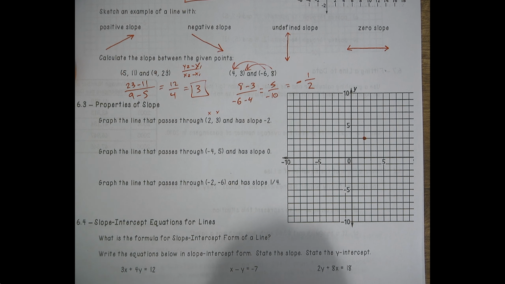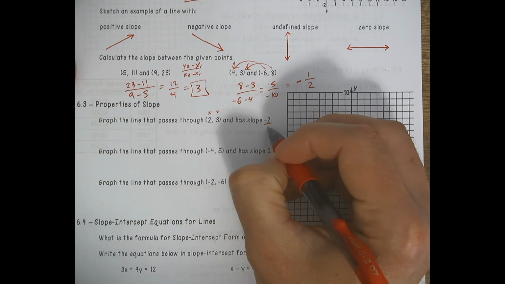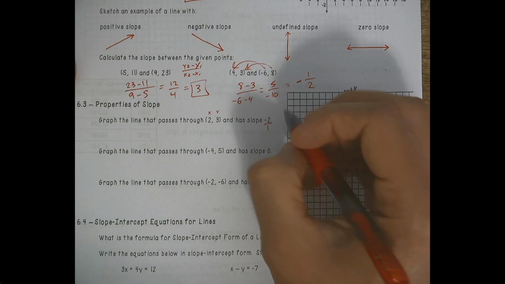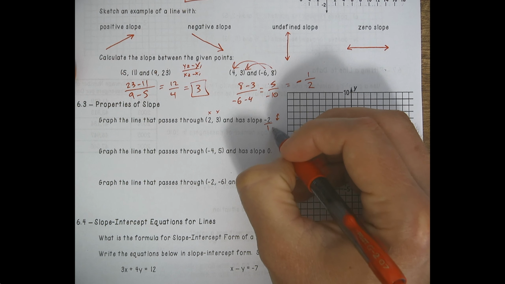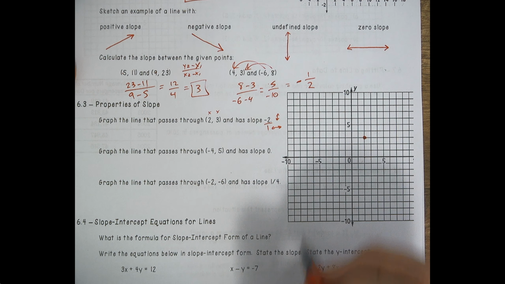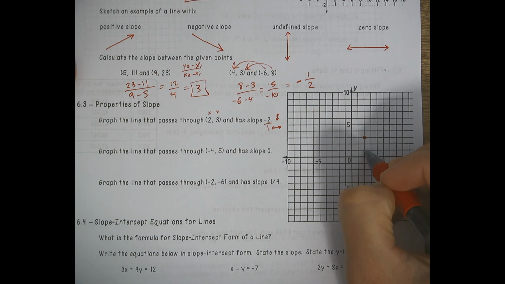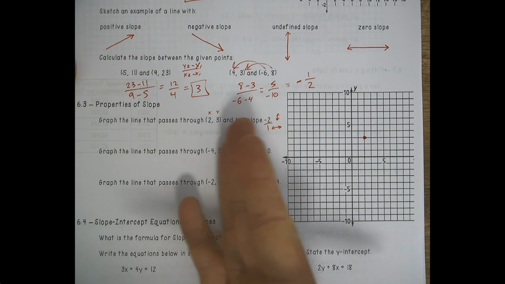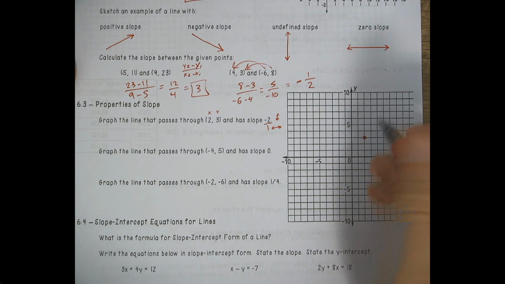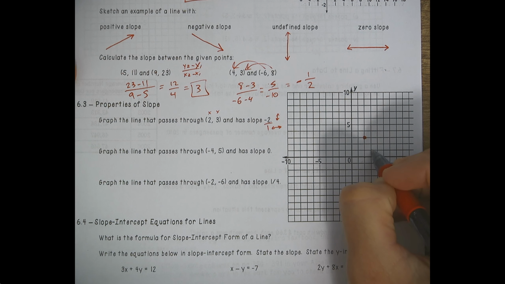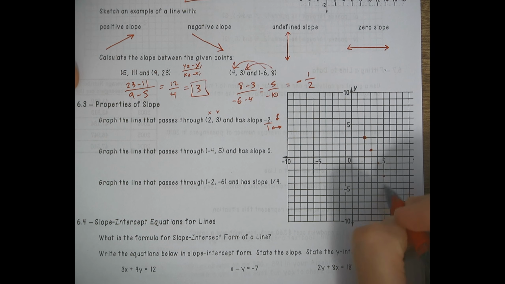It has a slope of negative 2. Okay, the whole number. So express it as a fraction. Remember, this is the rise and this is the run. So negative means going down 2 and then going over 1. And remember, think about how you follow letters when you're reading left to right, and that's what we're doing here. So when we go down 2, we have to go to the right one. Down 2 to the right one.